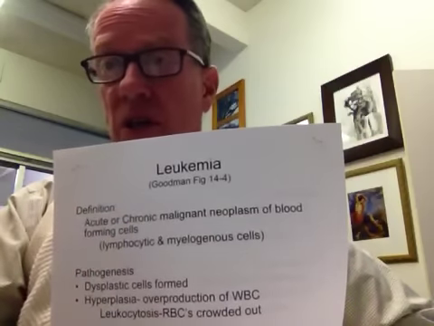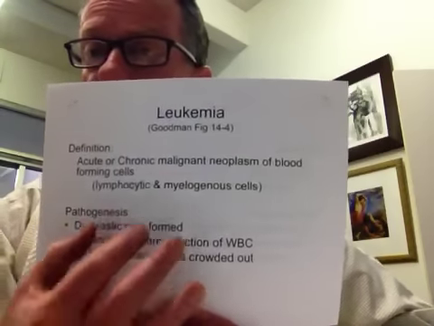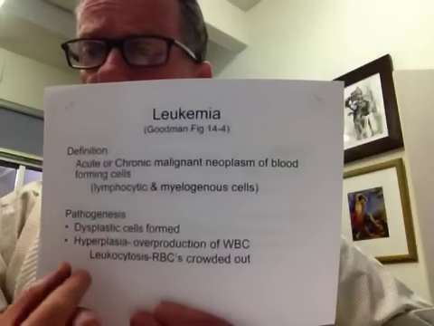It is dysplastic cells. There's dysplasia going on. Those cells get changed and their function is altered, and then the cascade of cancer that we've talked about before can metastasize to other systems, and there are actually myelogenous cells in a distant site, a secondary tumor. And then hyperplasia, overproduction of white blood cells. This is characteristic of leukemia.